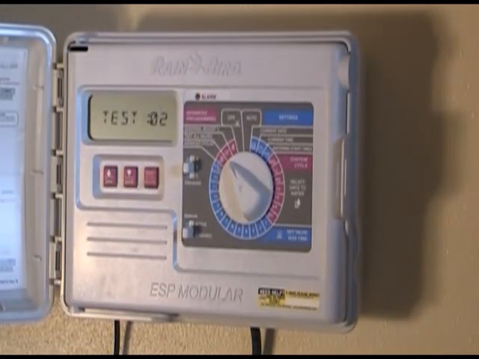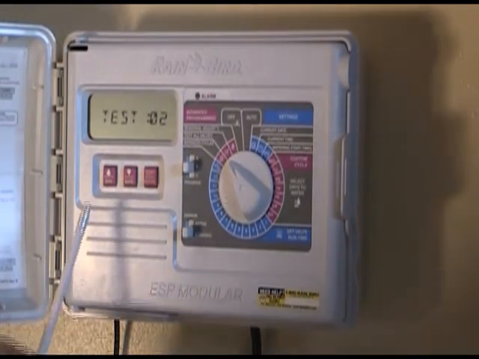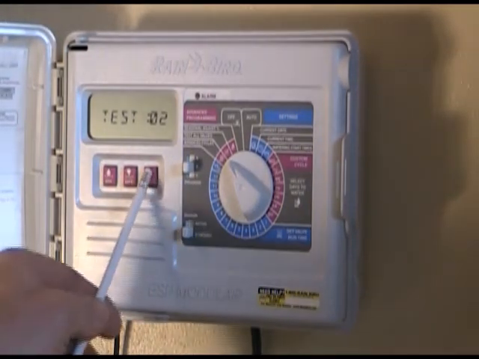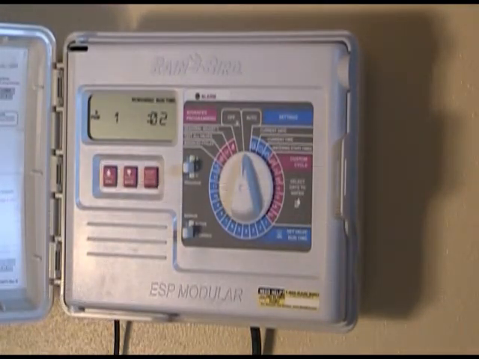Now test. A lot of new controllers have test on it. Basically, if I want to test all of my valves, this includes all of the valves that are on all your programs. So if I hit test, I hit start, I go back to auto, it's going to go through each zone for 2 minutes.